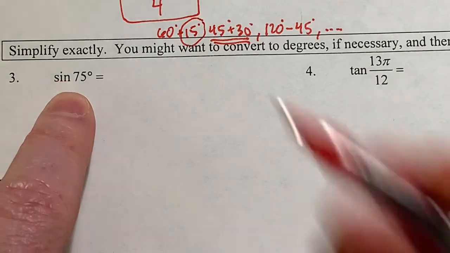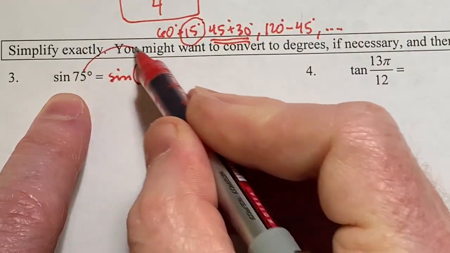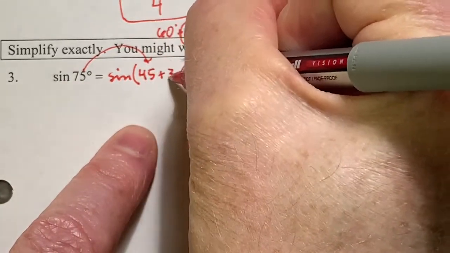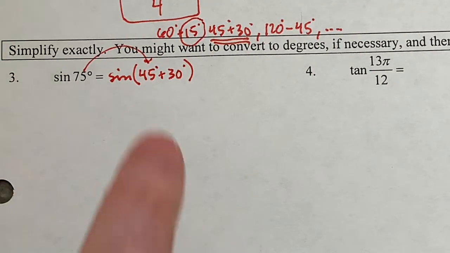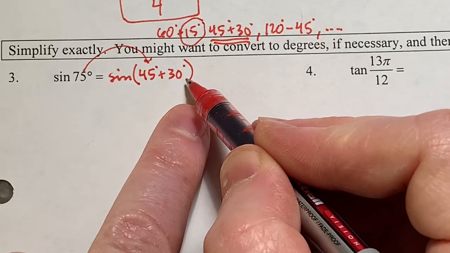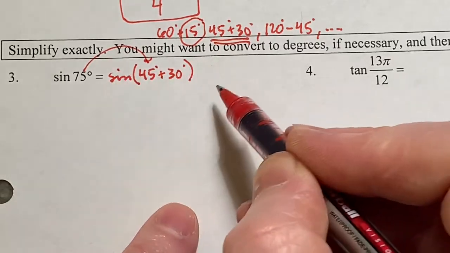All right, so on this one, I'm going to rewrite this as the sine of, and I'm going to replace 75 with 45 plus 30. Okay, and it doesn't even matter the order. You could write 30 plus 45. If I do that, now I have a sine of an alpha plus beta. Now again, don't change that. Don't distribute the sine in. That's not the sine identity.